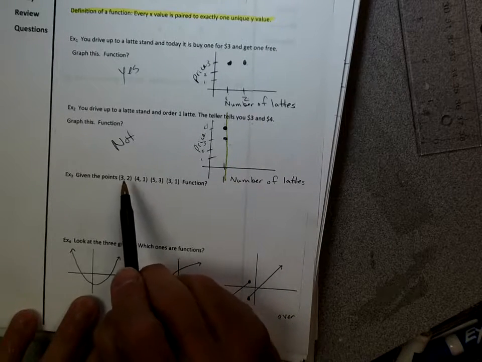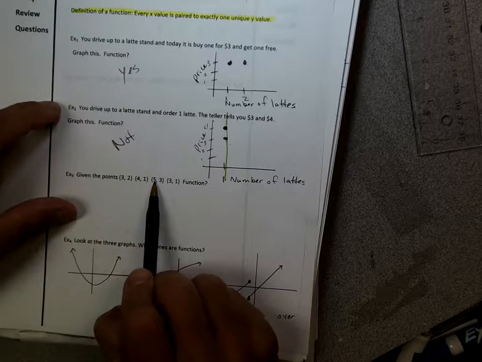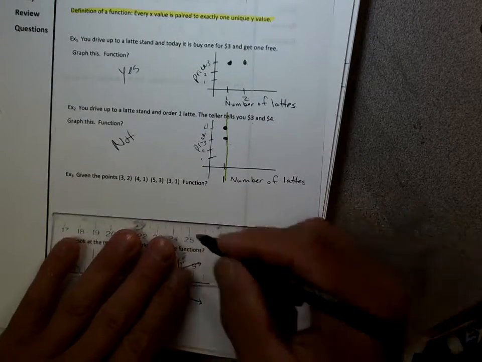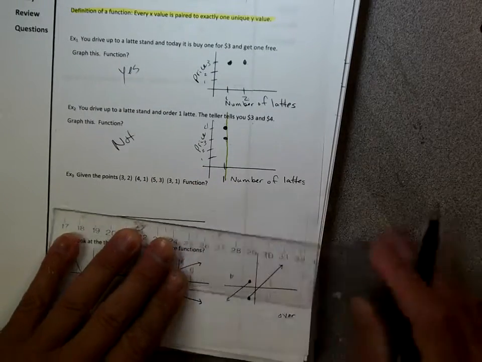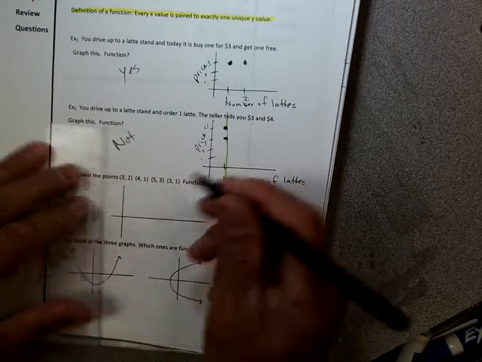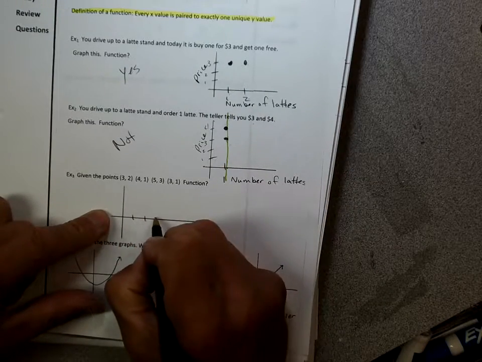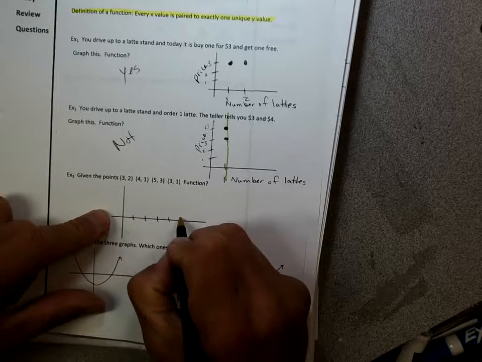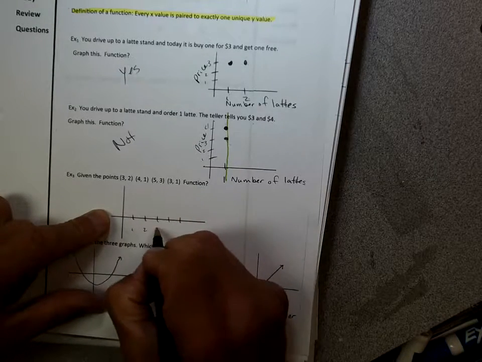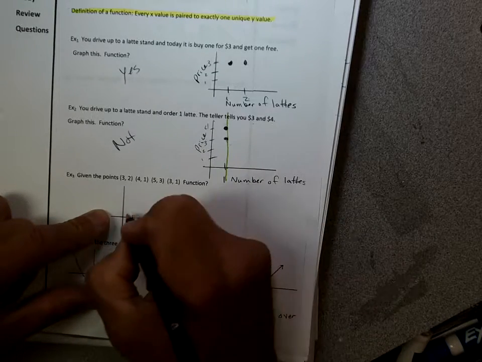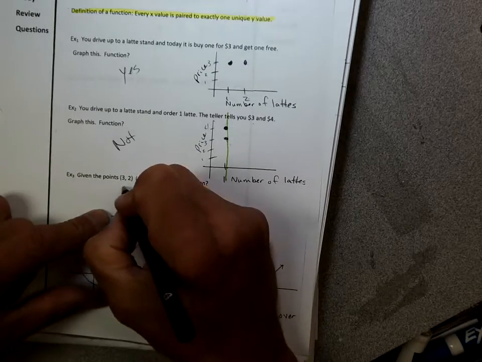So these are x values, 3, 4, 5, 3, okay? And I got 2, 1. Is this a function? One of the easiest ways to do this, if you don't quite get it, is make a graph. Let's just make a real easy little graph, okay? If it ever confuses you, you can make a graph, right? And then we'll go 1, 2, 3, 4, 5, right? And then we'll go 1, 2, 3.